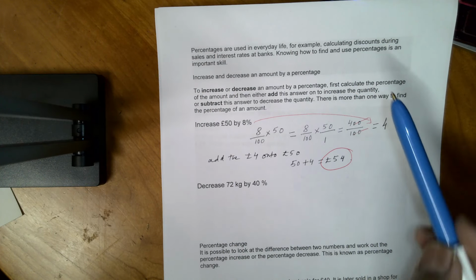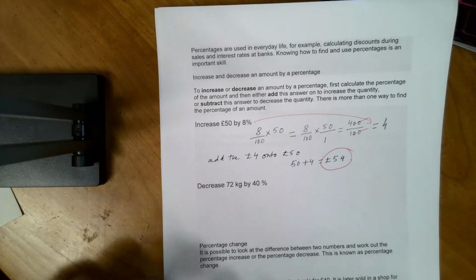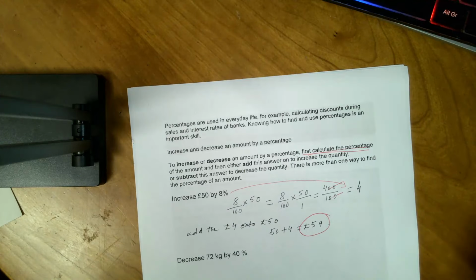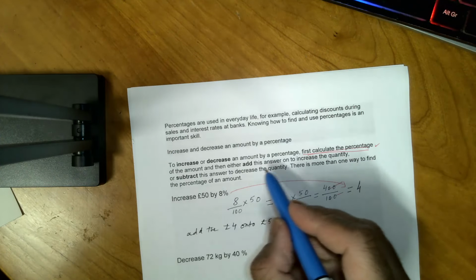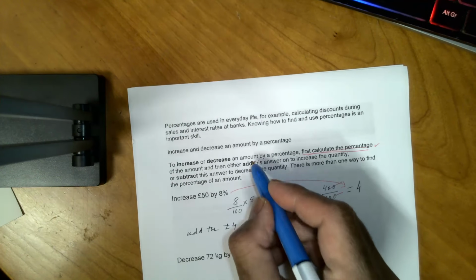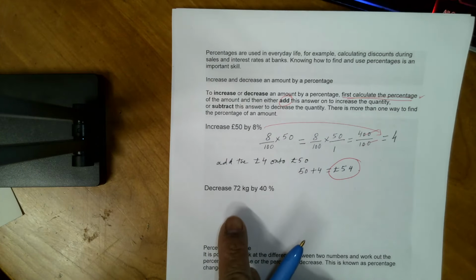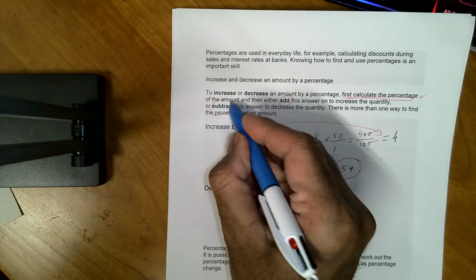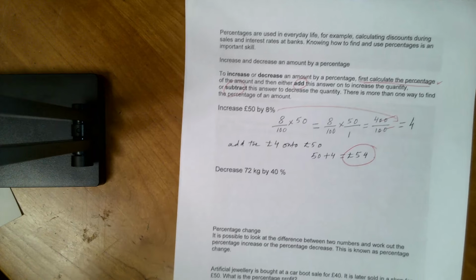So the first step is always to find out the percentage. Then if it's an increase, you add, and as I'm going to go through the decrease one, you subtract. So let's get this example.